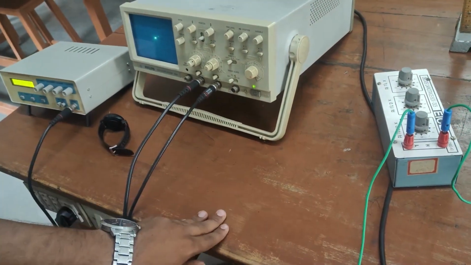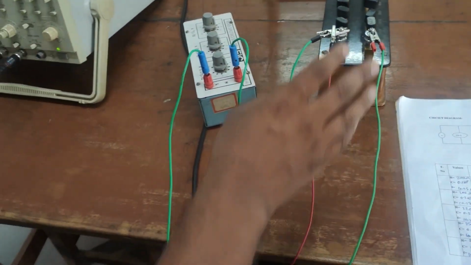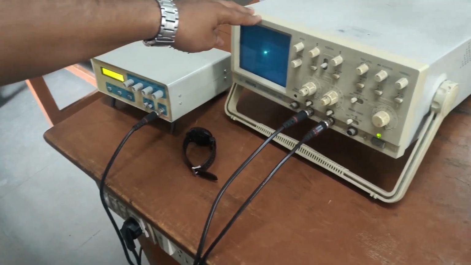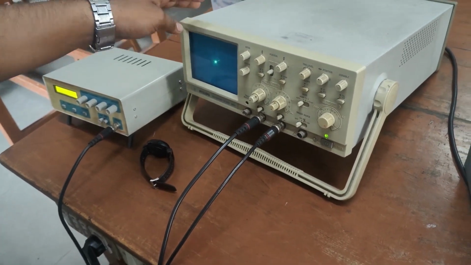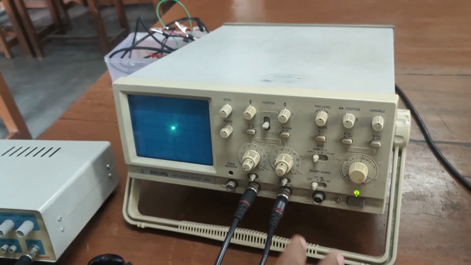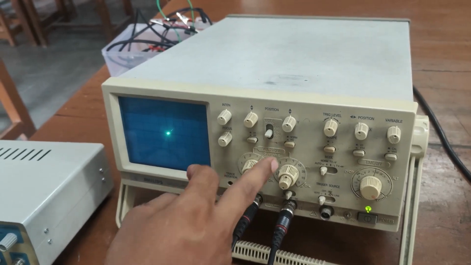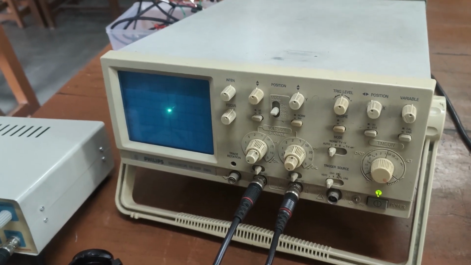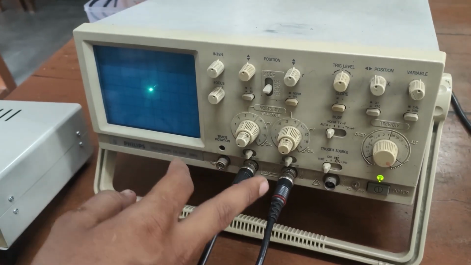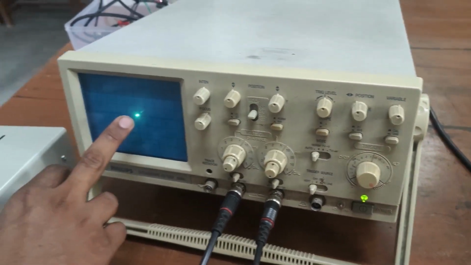Now while taking the readings, we will either change the resistance value, the capacitance value, or the frequency value, and observe the Lissajous figure which we will get. So after making the connections, we first change the CRO to dual mode, and we recalibrate it by keeping channel 1 and channel 2 to ground, and using again the x-axis and y-axis knobs to make this dot appear at the center.